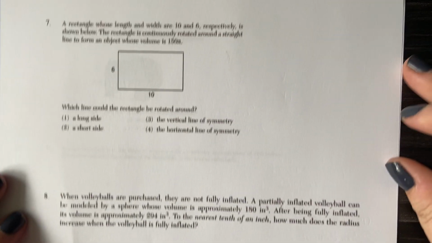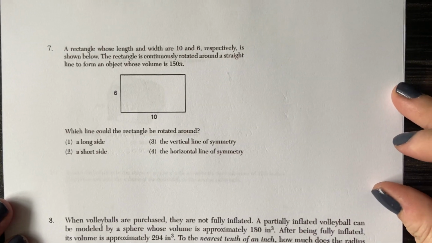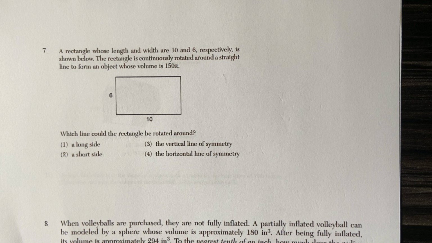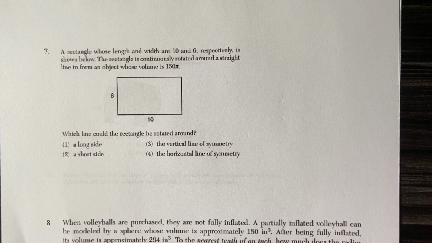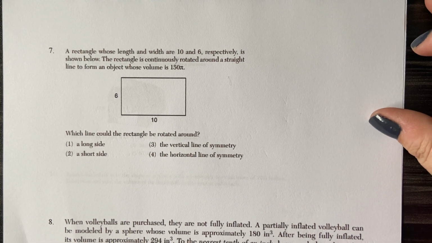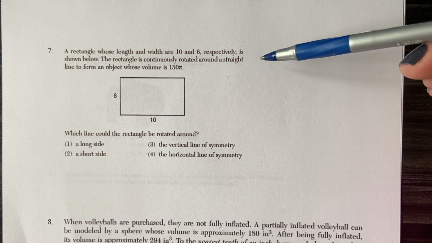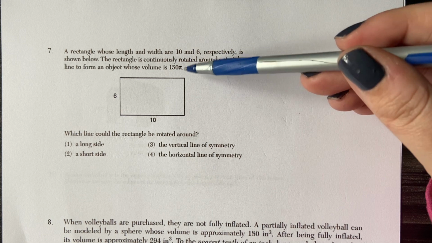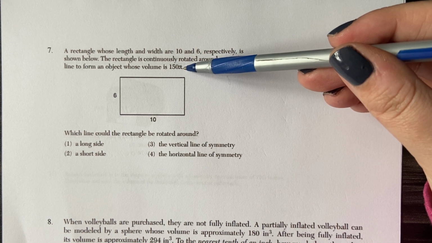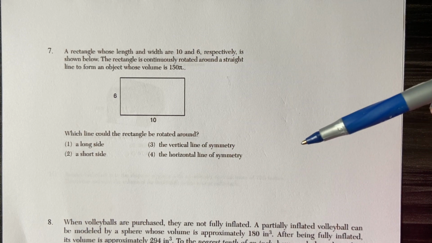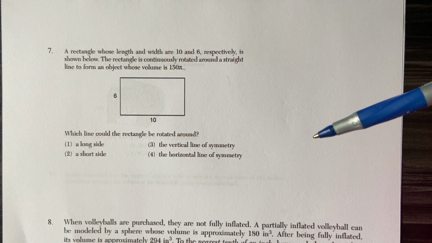So let's turn the page. Okay, now number 7 is a new type of question. It kind of puts together rotating two-dimensional figures into 3D solids. It says a rectangle whose length and width are 10 and 6 respectively is shown below. The rectangle is continuously rotated around a straight line to form an object whose volume is 150 pi. Which line could the rectangle be rotated around?